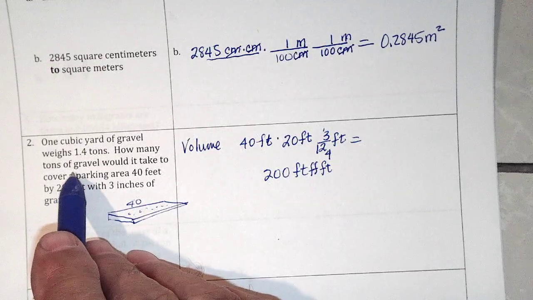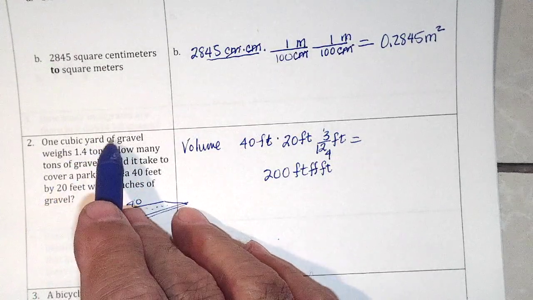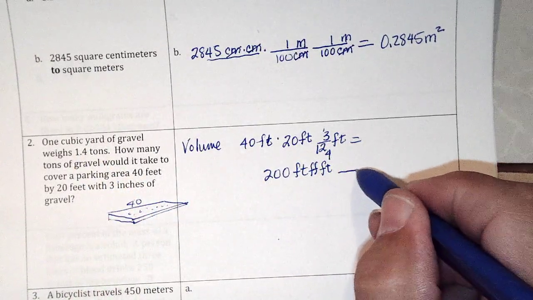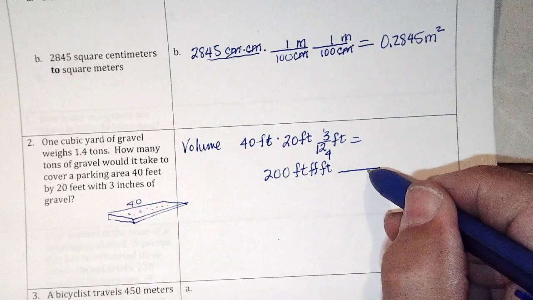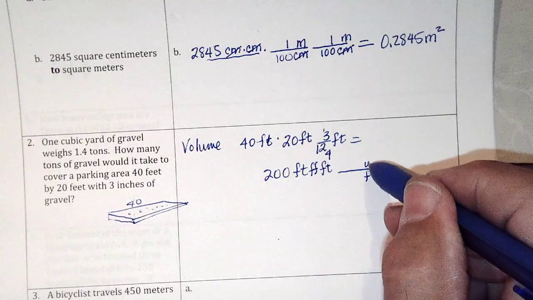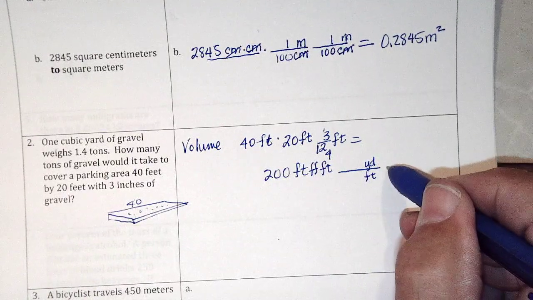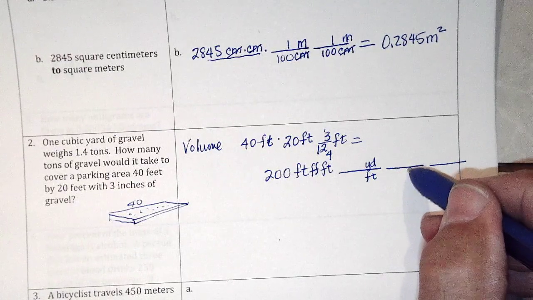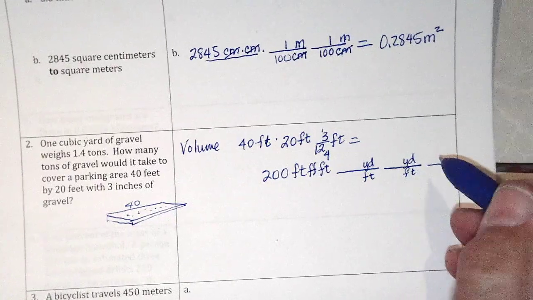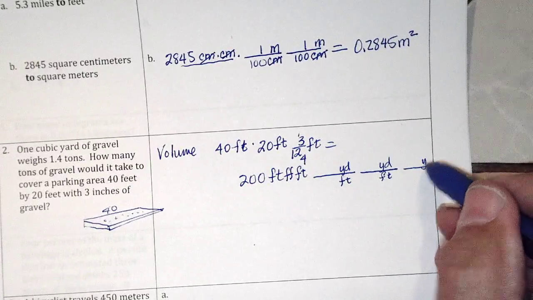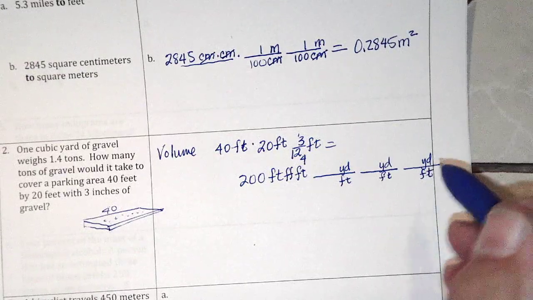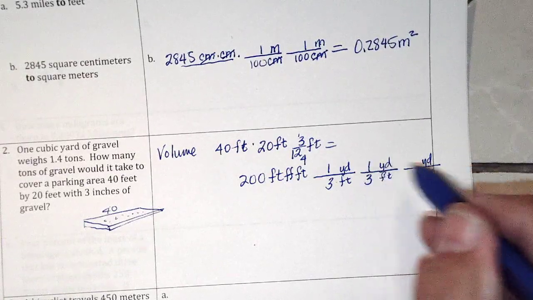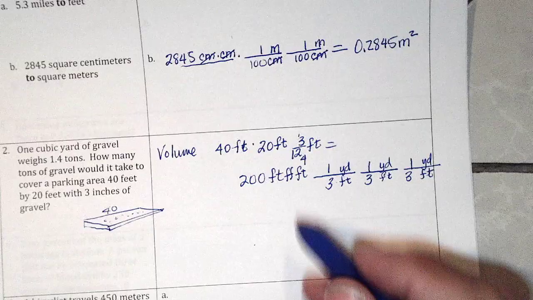But I need to convert this to cubic yards because they tell me how much a cubic yard weighs. So each one of these feet units has to be converted to yards. And so that's going to happen 3 times. And there are 3 feet making 1 yard, 3 feet making 1 yard, 3 feet making 1 yard.